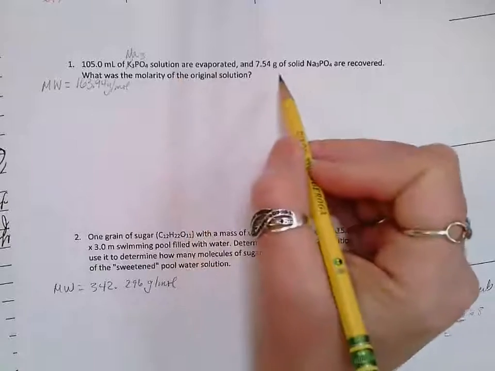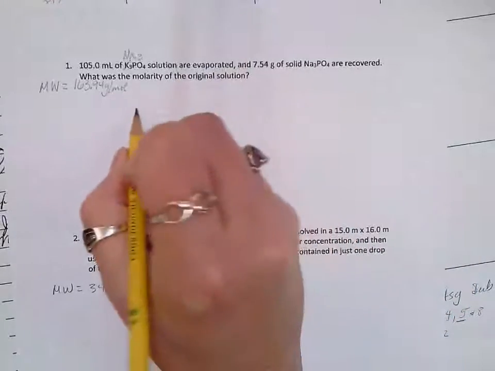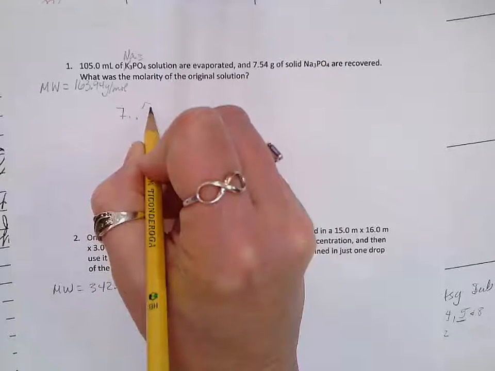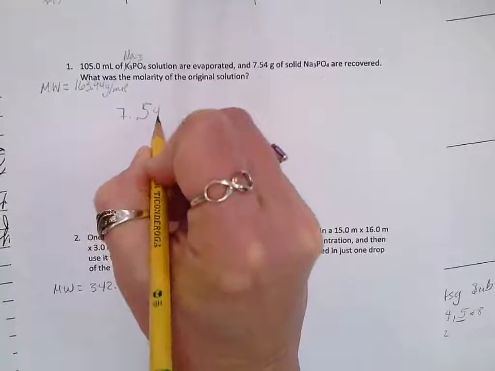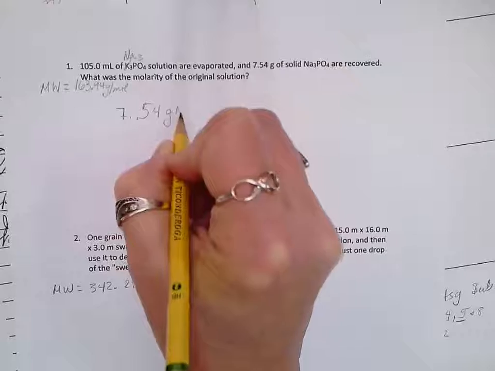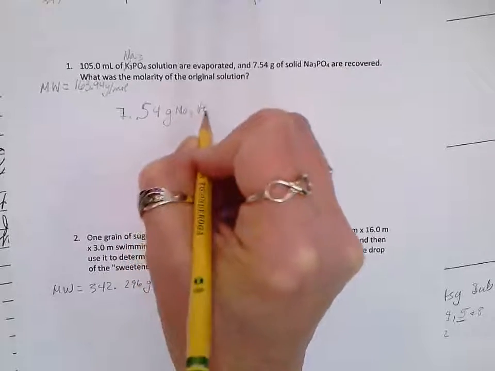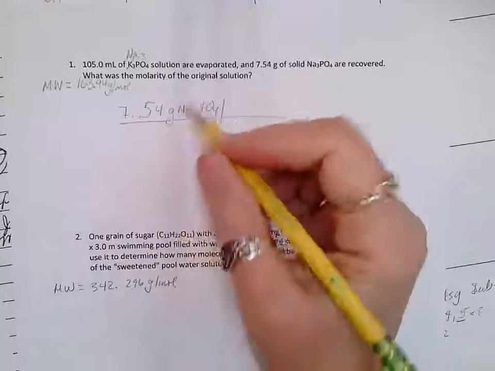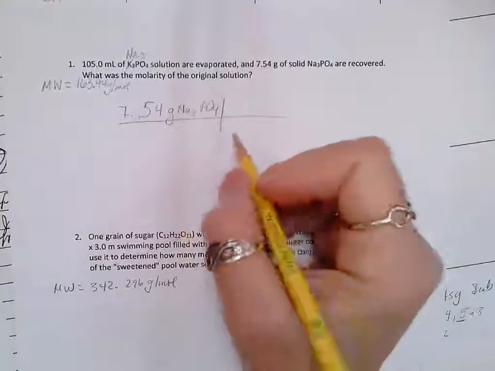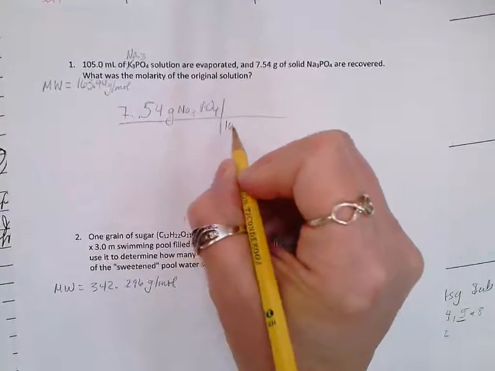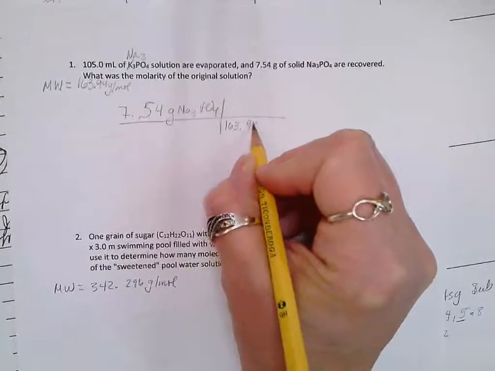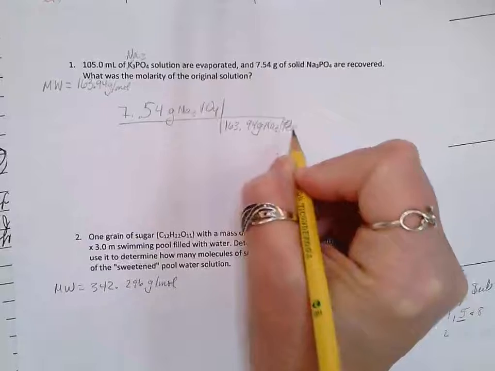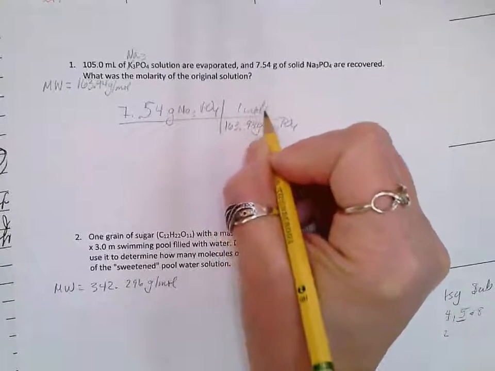So I have a certain number of grams and I can convert that to moles. So it's going to be 7.54 grams of Na3PO4. I've already calculated the molar mass of that so it didn't take up time, and that's 163.94 grams of Na3PO4 for 1 mole.